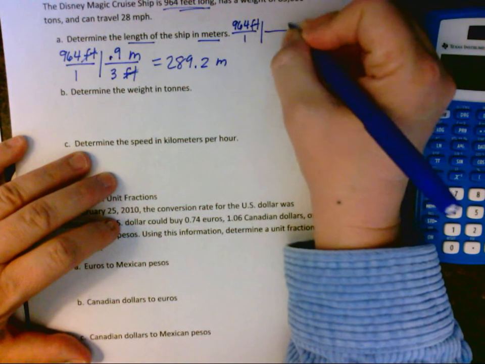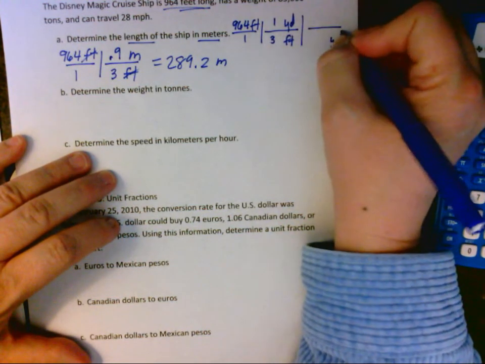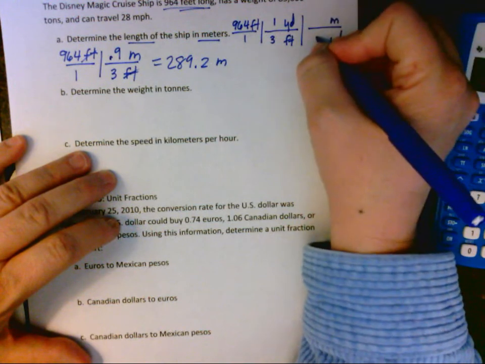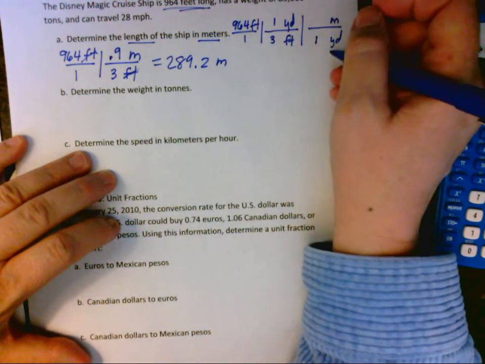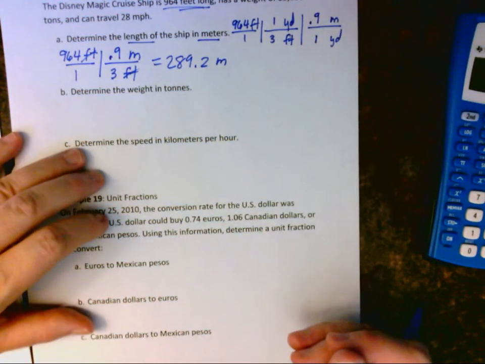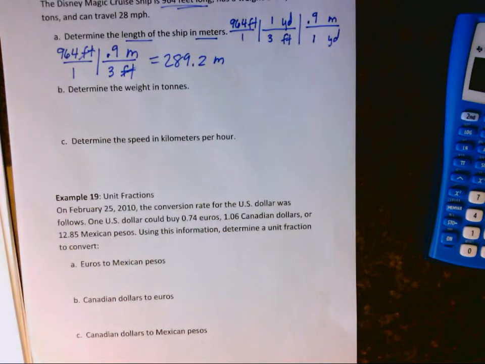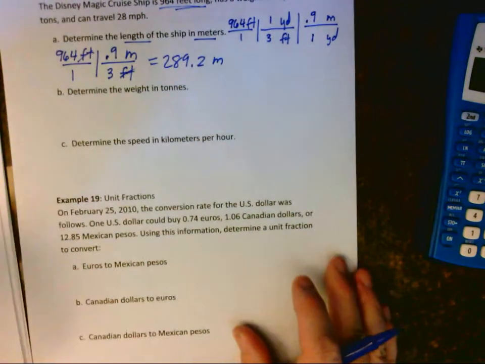Okay, some of you may prefer to have set this up as 964 feet over 1, and then you could say I'm going to go from feet to yards. 1 yard is 3 feet, and then go from yards to meters. 1 yard is 0.9 meters. Okay, and that would have worked just the same because it's really the same numbers. I've just made one less step this way. So whatever's best for you, please do that.